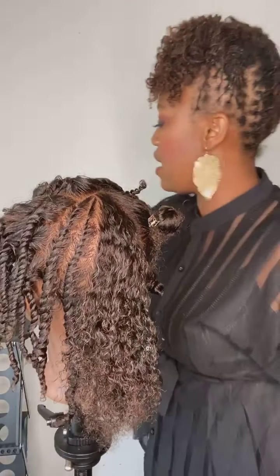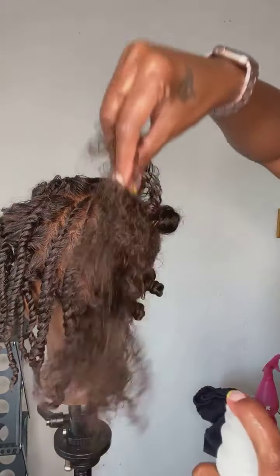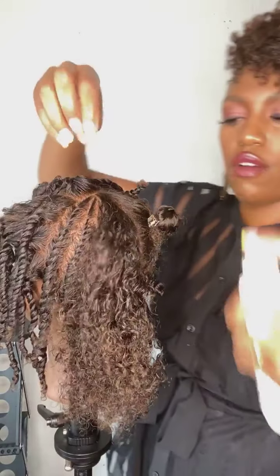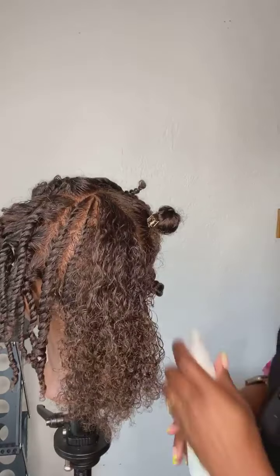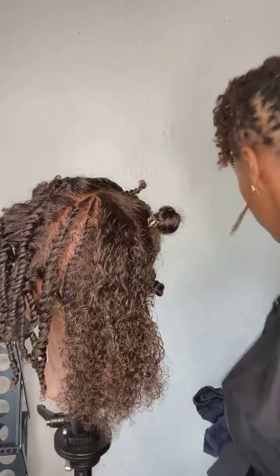All right, so once again, we are going to go in with Milky Way. I always love for my leave-in product to be the very first product that I put in, because that's really just gonna help lock in moisture. Curls need and crave moisture, so I love to put that back in.